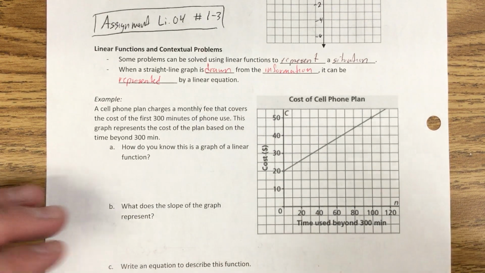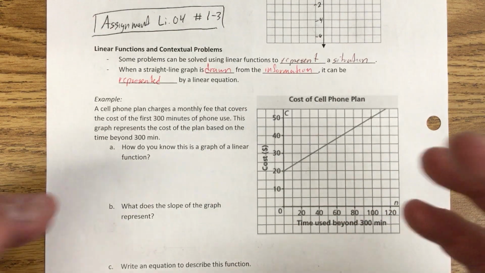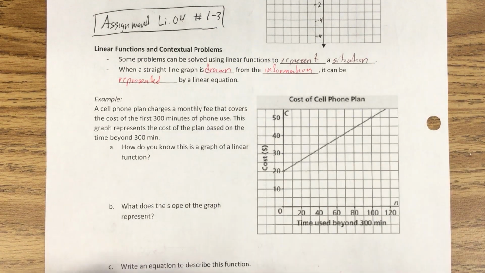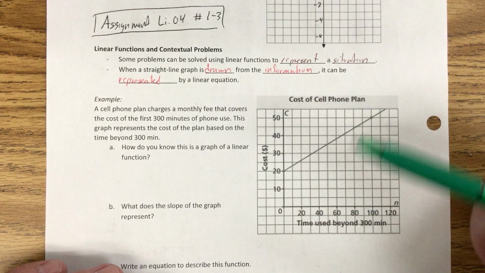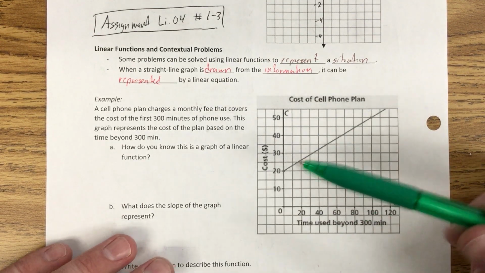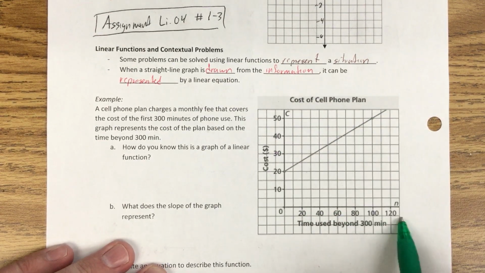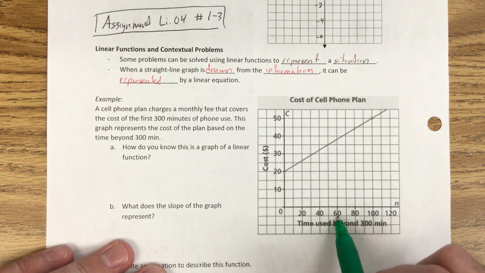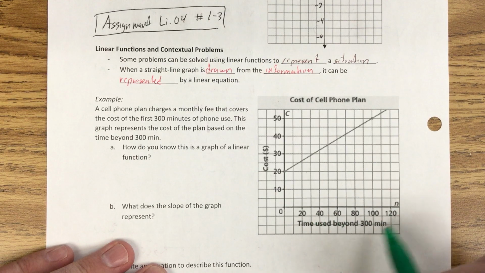So here we have a plan that the first 300 minutes of time spent on the phone, or if we want to consider it to be data, we could change that to gigabytes, is covered under the cell phone plan, but everything on top of that gets charged a little bit. So our graph here shows the time that's used beyond the 300 minutes, so it's in minutes. So this is 0, 20, 40, 60, 80, 100, and 120. That's the number of minutes.